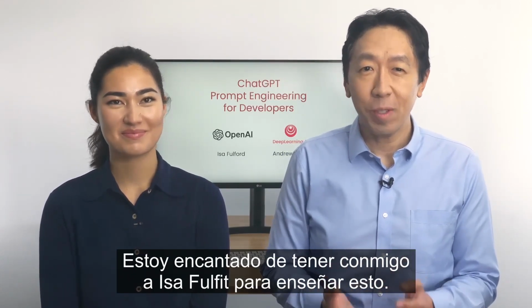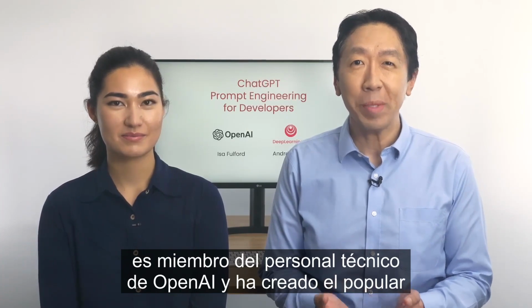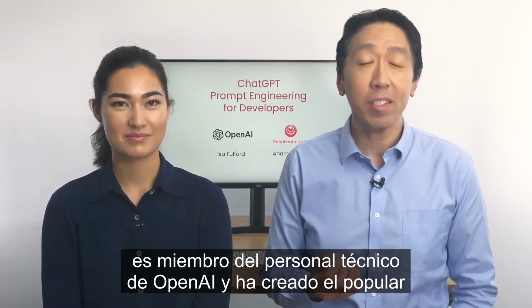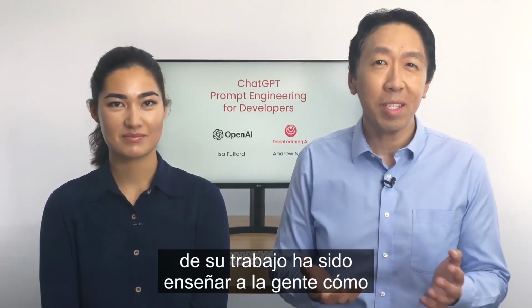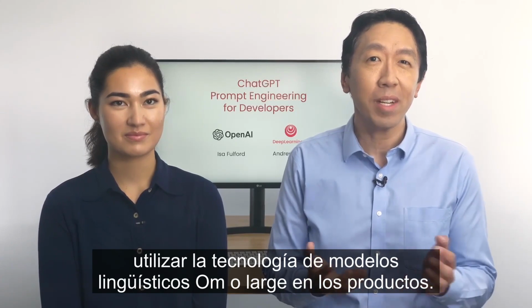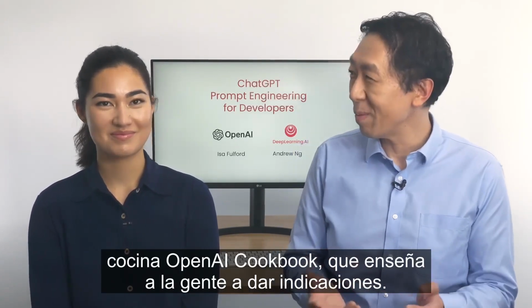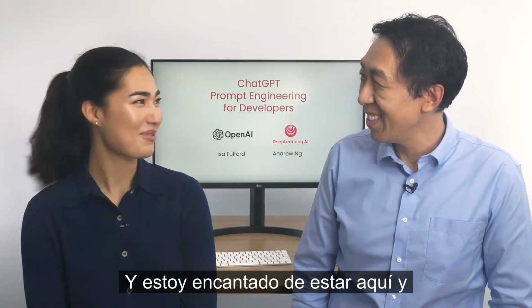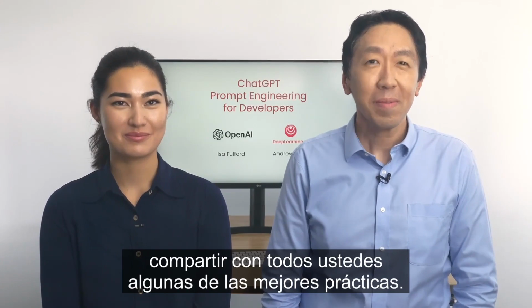I'm thrilled to have with me Isa Fulford to teach this along with me. She is a member of the technical staff of OpenAI and had built the popular ChatGPT retrieval plugin. A large part of her work has been teaching people how to use LLM or large language model technology in products. She's also a contributor to the OpenAI cookbook that teaches people prompting. So thrilled to have you with us. And I'm thrilled to be here and share some prompting best practices with you all.